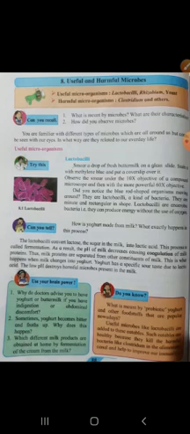Some microorganisms are harmful also. They may affect our health and can cause various diseases also. They are harmful to our environment also, right? So this is about microorganisms and their uses. Even in the previous lesson, we discussed decomposers. Some microorganisms act as decomposers. They also play a vital role in our environment. They decompose dead bodies, right? So these are the uses of microorganisms.